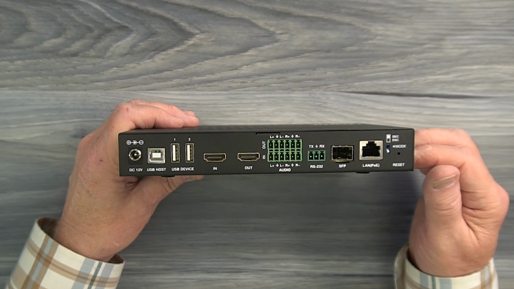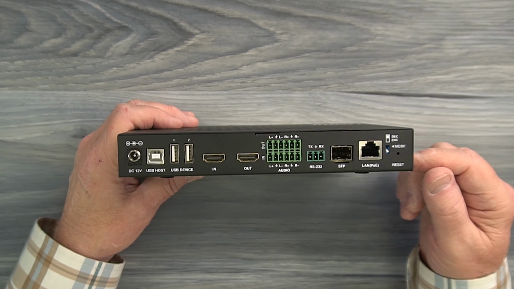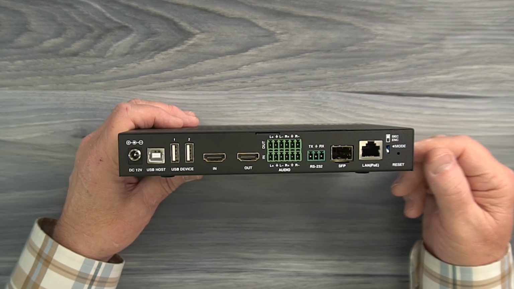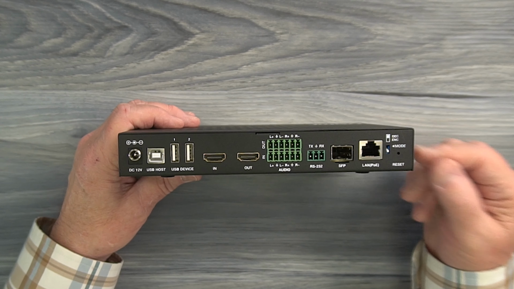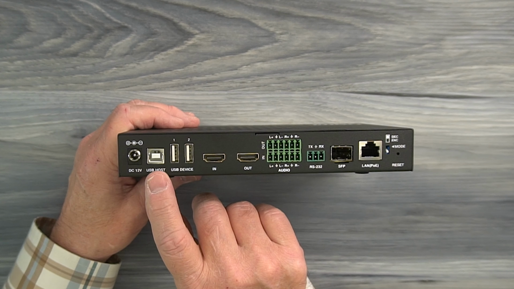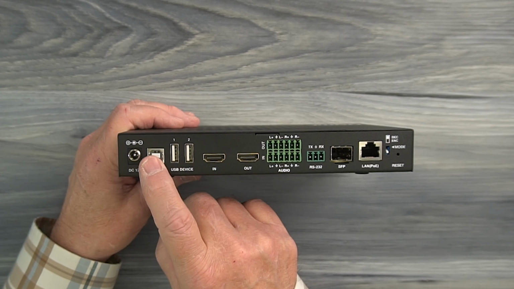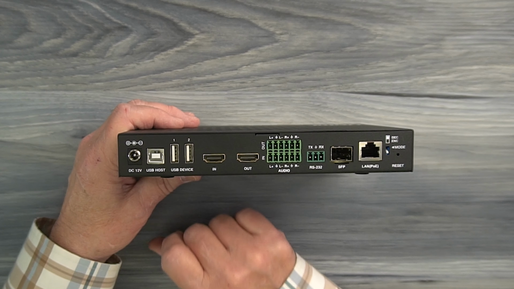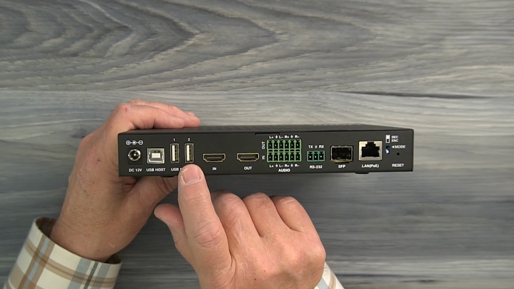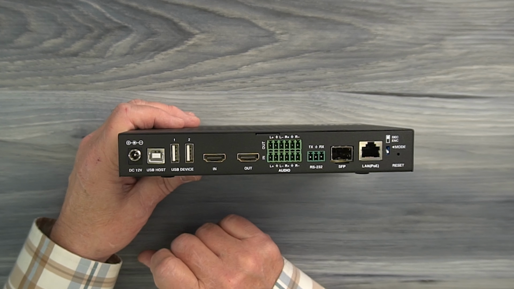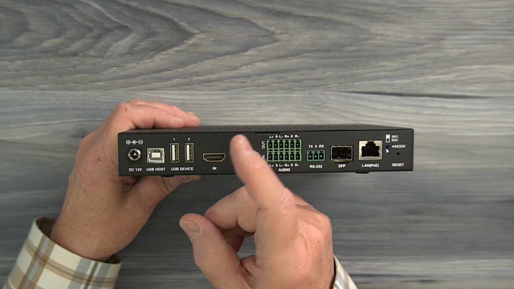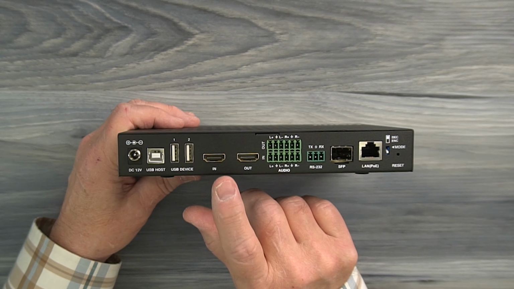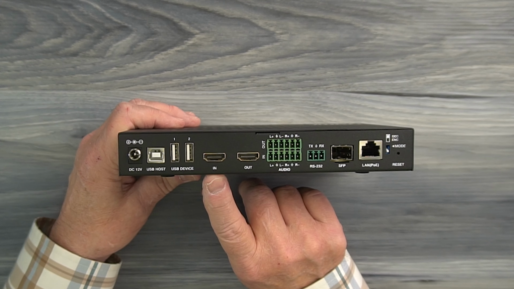This unit also provides KVM functionality, which allows you to connect the keyboard and mouse up at the remote location to remotely control a computer at the primary location. And if you'd like to take advantage of that feature, you can use this port to connect a local computer up to the transceiver. To the right of that are two full-sized USB-A ports, and these can be used for connecting external peripherals to that local computer, and those can be devices like a microphone or a camera or even an external hard drive.